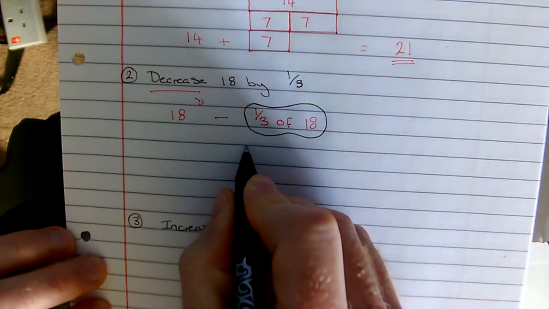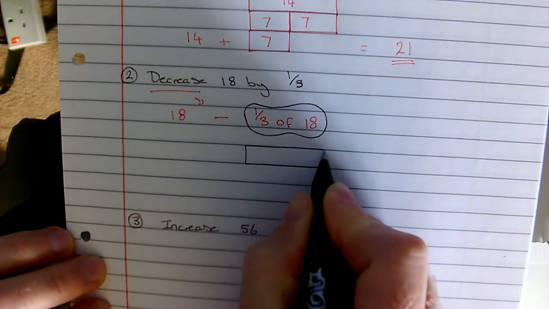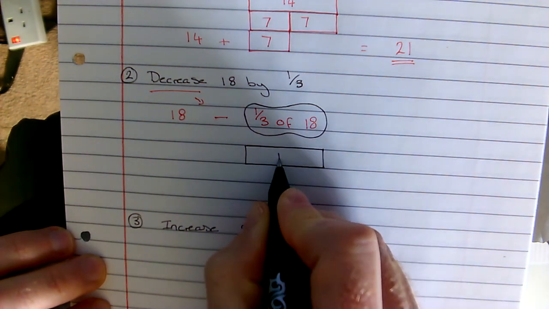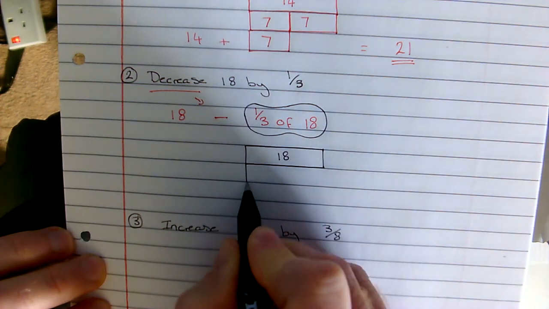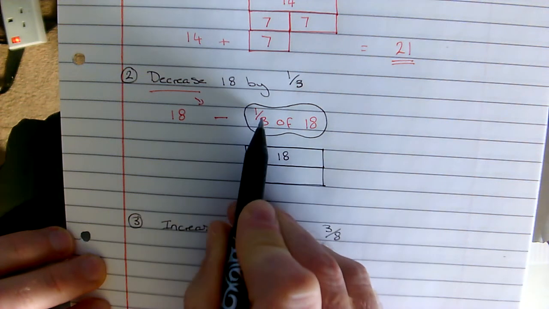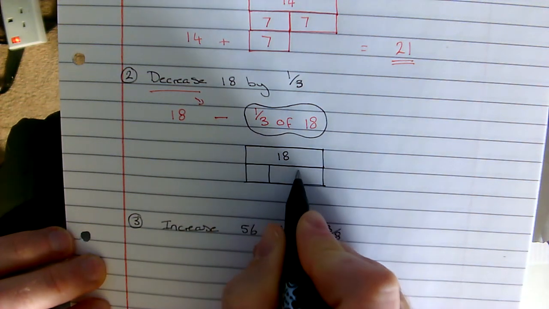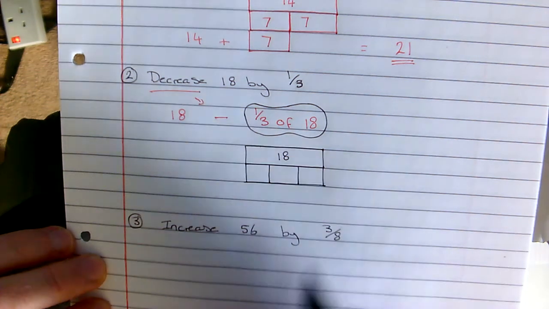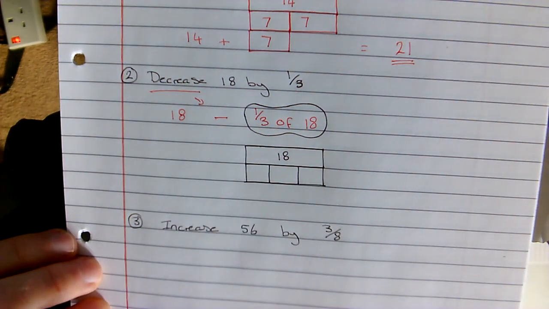Okay, so I'm going to draw my box. I'm going to put 18 in it, because that's how many I've got. And I'm going to draw another box underneath it, equal size. This time, because 3 is at the bottom of the fraction, I'm going to split it into 3 equal boxes. And now I've got to share that 18 equally into those 3 boxes.